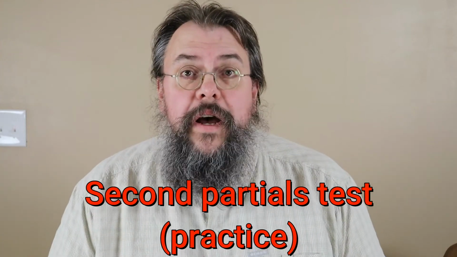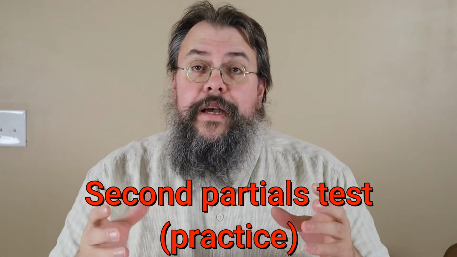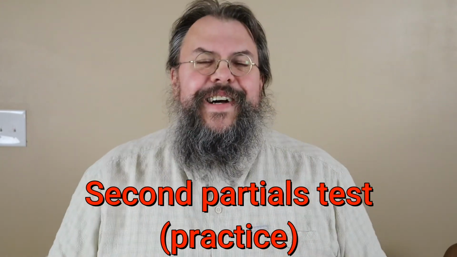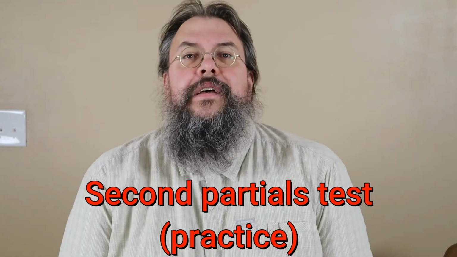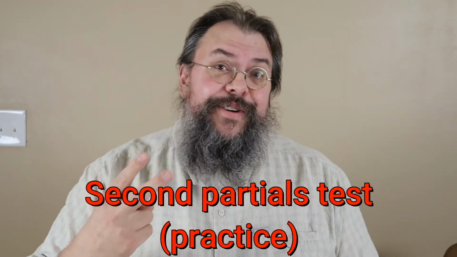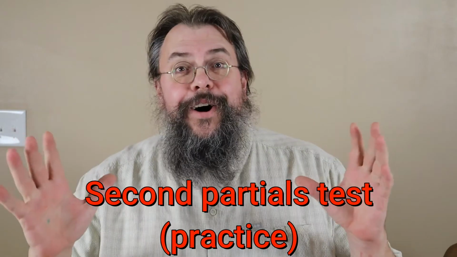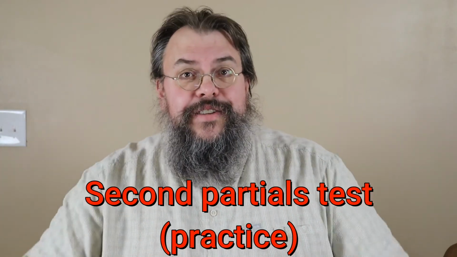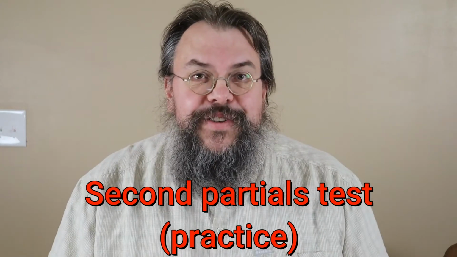Time for us to do some more practice involving the second partials test, which really means that we're going to spend the majority of our time working with finding the critical points. 2 equations, 2 unknowns. Oh, what a beautiful sound. Because it really gives us a chance to flex our algebra muscles.